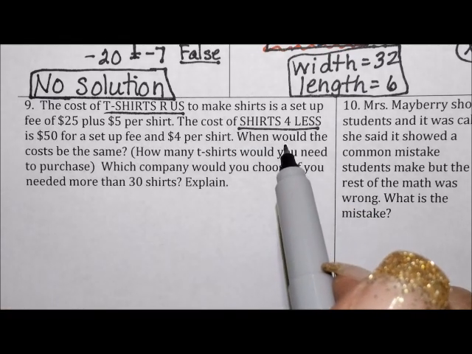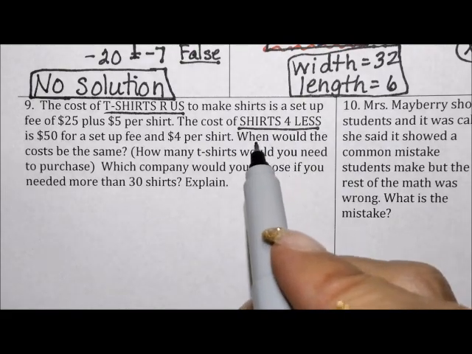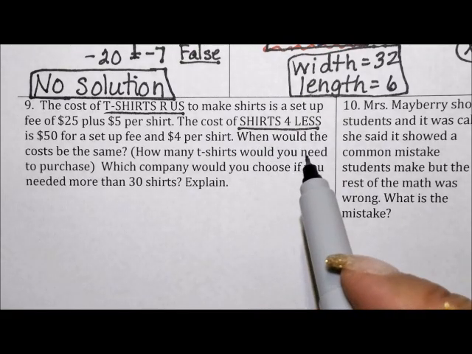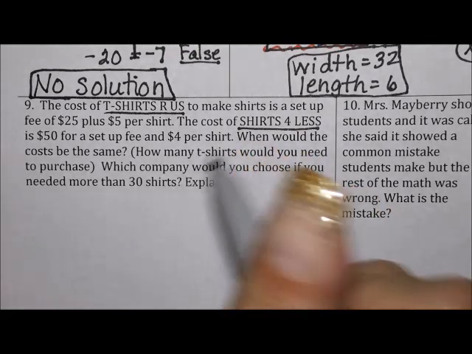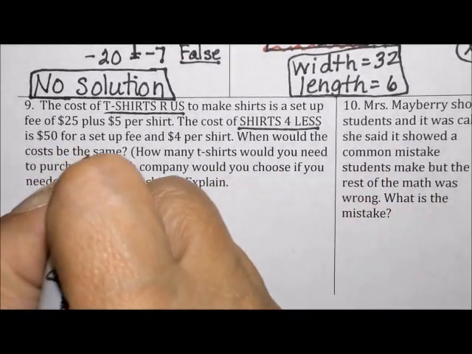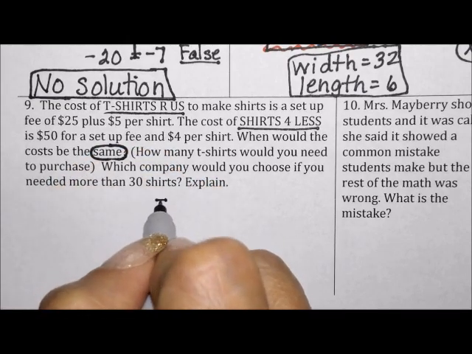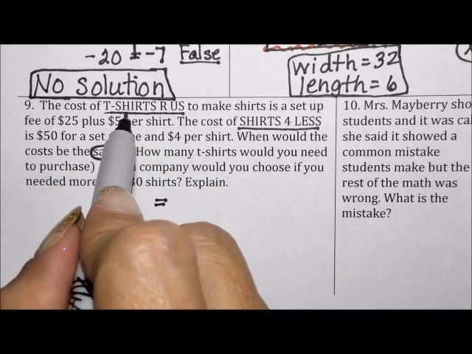You remember that LA Fitness problem we did? No, not the LA Fitness, the hoverboard. I was like, what was that we were doing? Hoverboard. And we were saving up money, and we had to compare it. When would the cost be the same? Same just means equal.